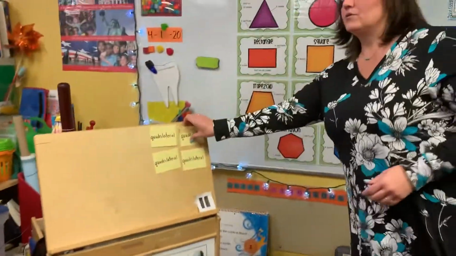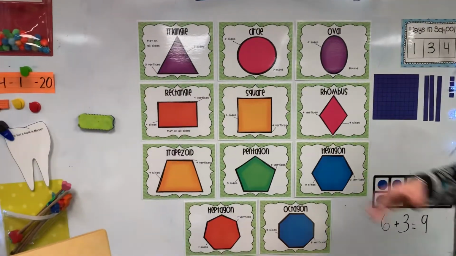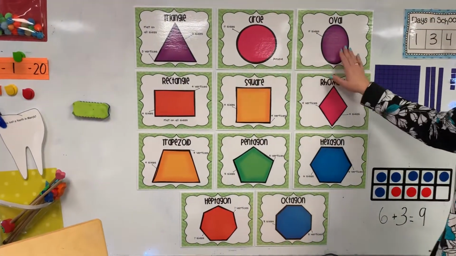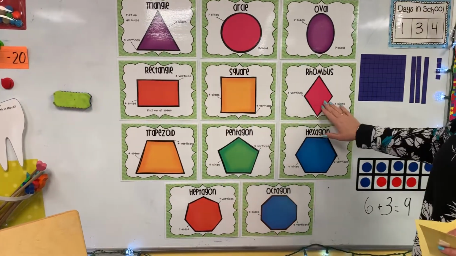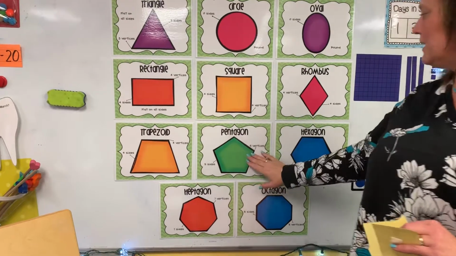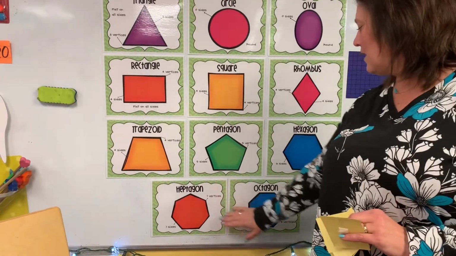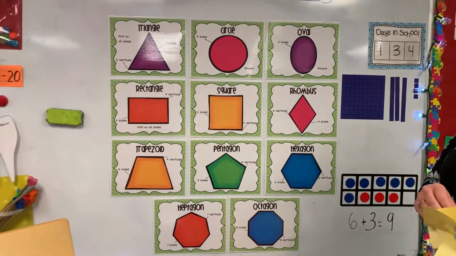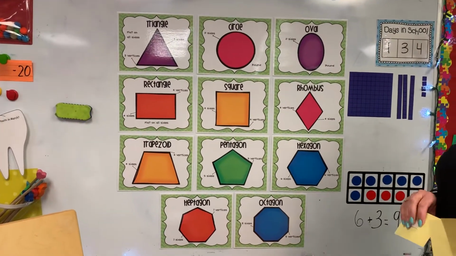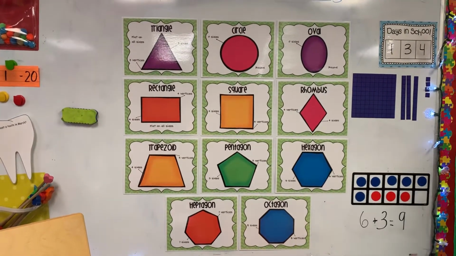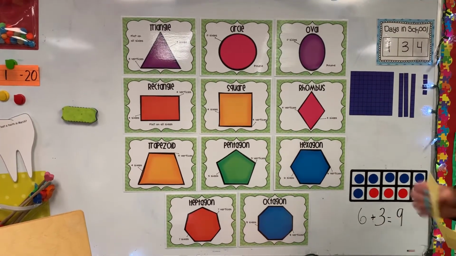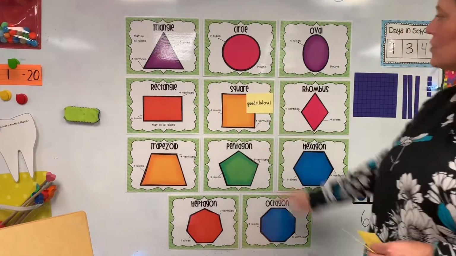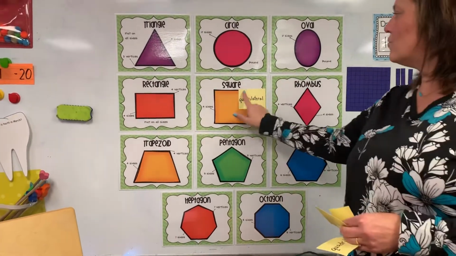So let's look at our shapes that are up here on the wall and find out which of them are quadrilaterals. I know there's 4 of them. Looking at all of our shapes, I'm going to review them again. Triangle, circle, oval, and you can say them out loud as we do it too. Rectangle, square, rhombus, trapezoid, pentagon, hexagon, heptagon, octagon. Which ones have 4 sides that we can call a quadrilateral? Such a big word. Try saying it again. Quadrilateral. I know the first one you're all going to say is a square, and you are correct. A square is a quadrilateral because it has 4 sides.